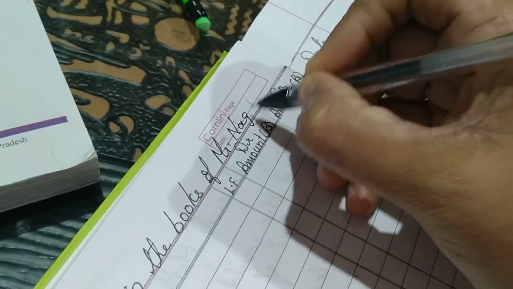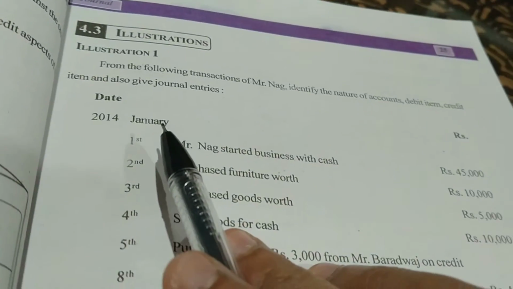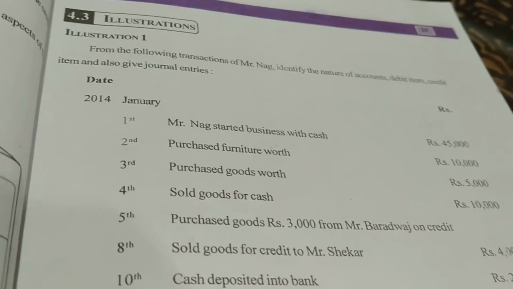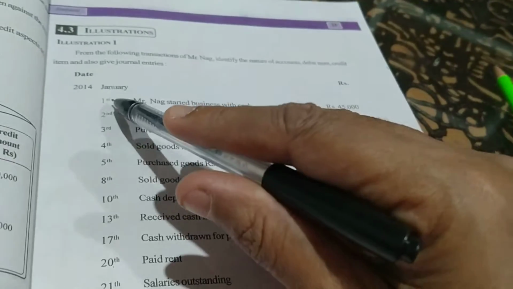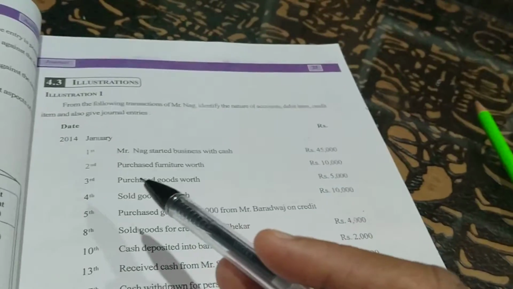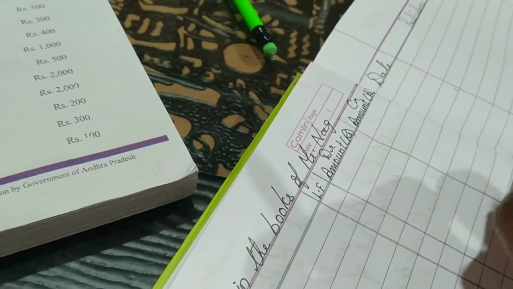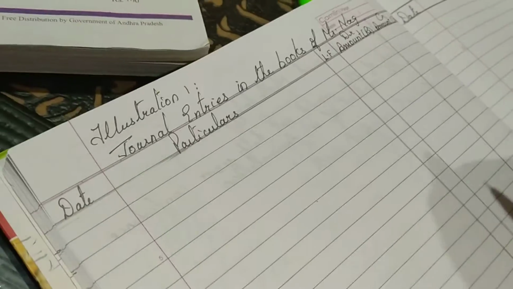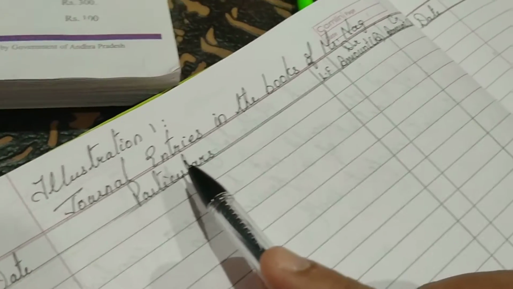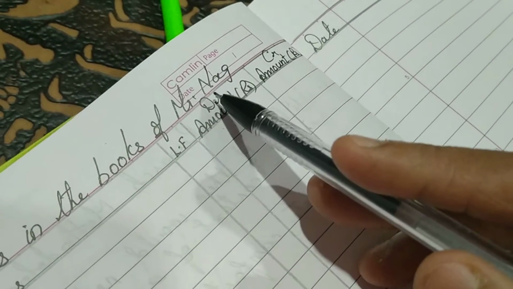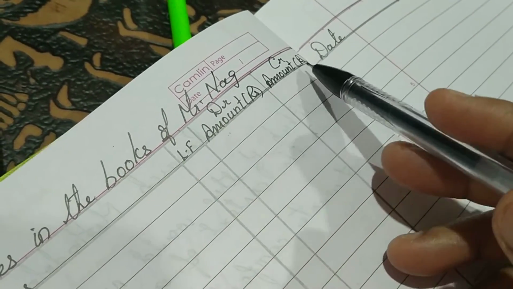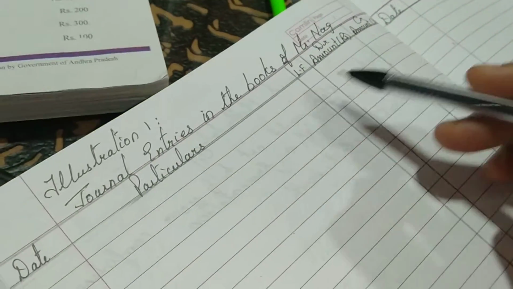You can even write more, as the dates are also given, or we can write in the books of Mr. Nag for the month of January, because we are given right from the first date till 31st date of January. So during that month of January, whatever has happened in the business which is run by Mr. Nag, we are going to write the activities, the transactions happened in the organization. So this is how your format will look, dear students. You'll write date, particulars, LF, ledger folio, debit, credit, amount in rupees, amount in rupees. This is how clearly you are supposed to write, and this is how your format is going to look.